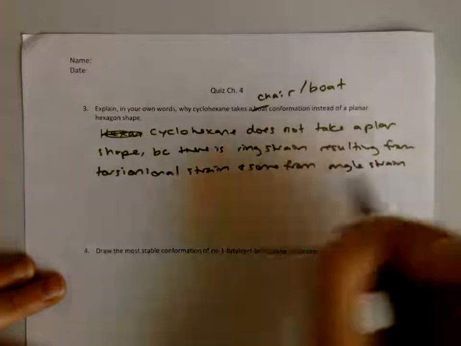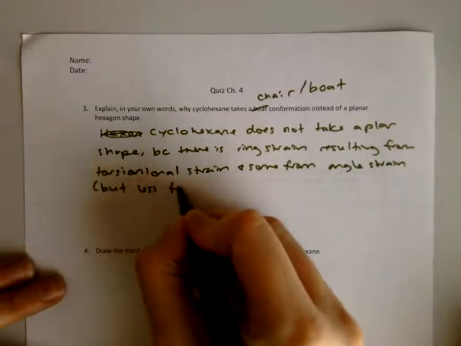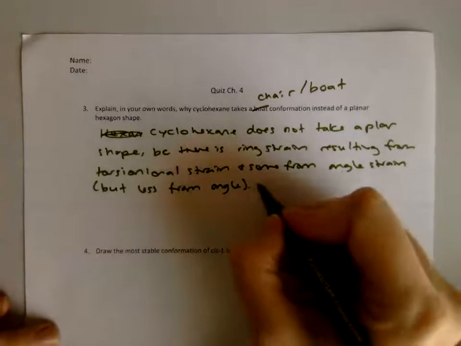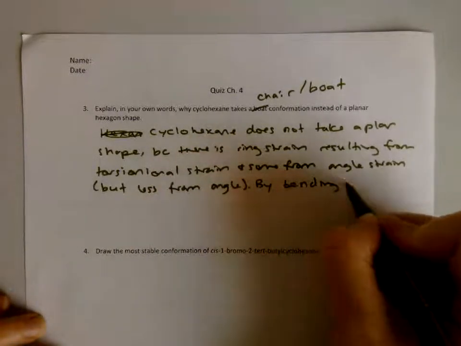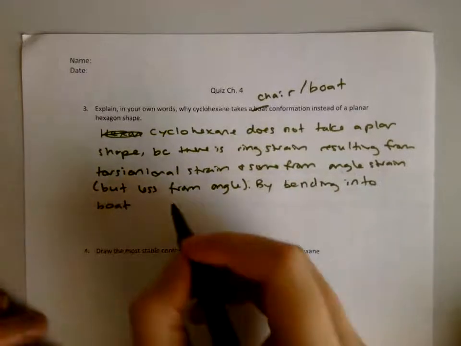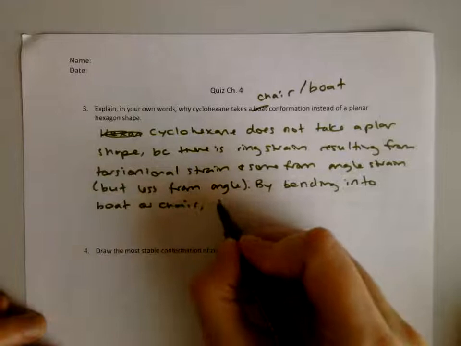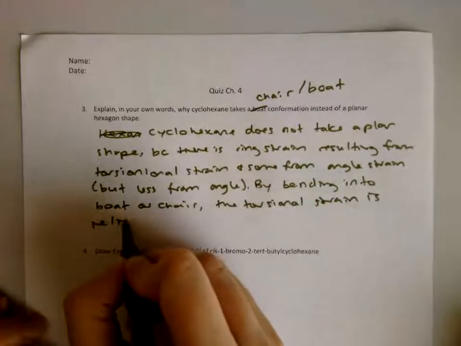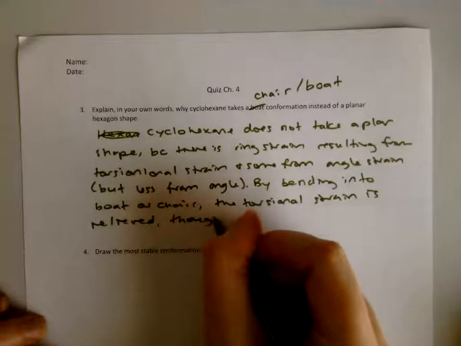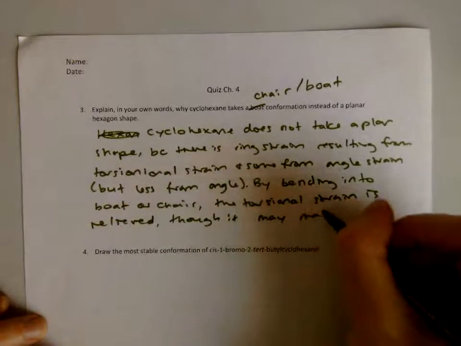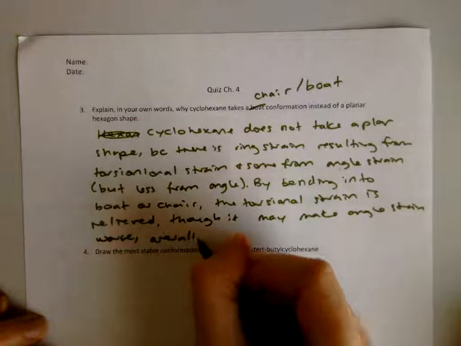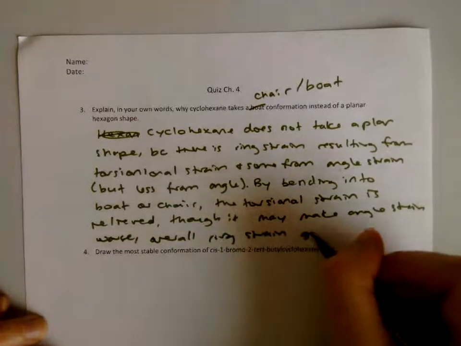And then I'll say, but less from angle strain. And then I would probably say by bending into boat or chair, I would have taken either one, the torsional strain is relieved, though it may make angle strain worse. Overall ring strain goes down. And that's kind of what I was looking for.